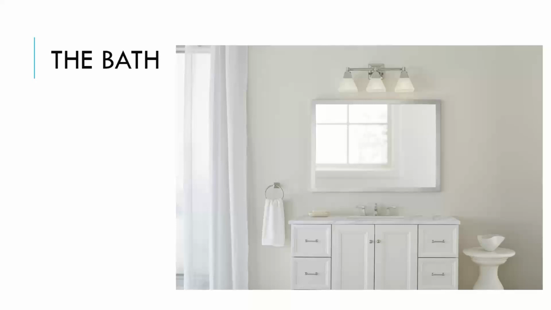Over the mirror lighting can be absolutely appropriate though as well, and that would be mounted approximately 76 to 80 inches from the floor. It should typically be about 24 inches wide to balance out. Recess over the vanity can be used as supplemental lighting. I would not recommend it being used alone over a vanity.